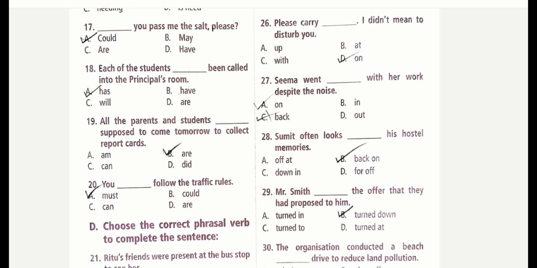And if you ask why not could: could is a modal verb that indicates possibility or ability. While it's related to following traffic rules, it does not convey the sense of obligation or necessity that the sentence requires. Can is another modal verb that expresses ability or possibility, but like could, it doesn't express the required level of obligation.